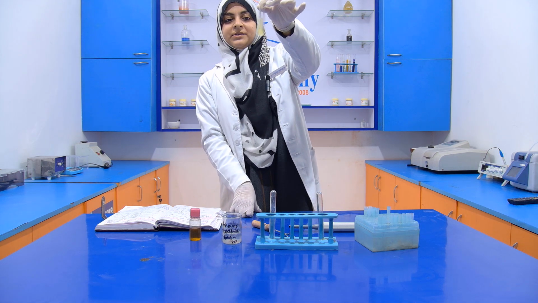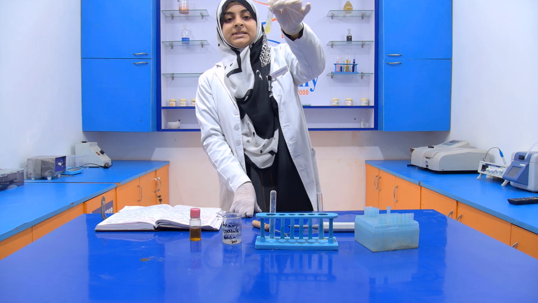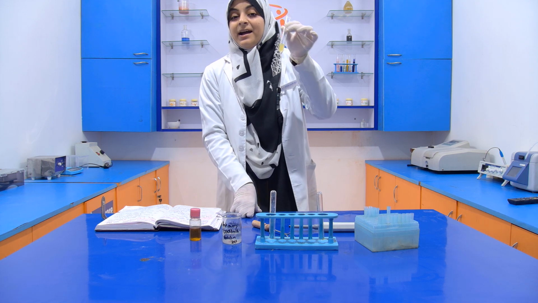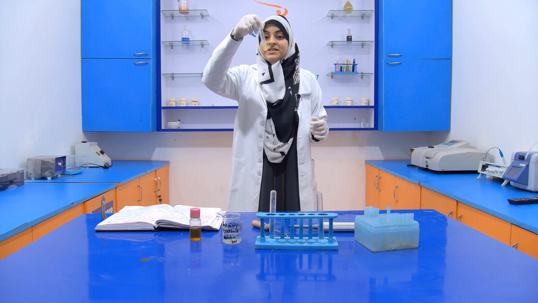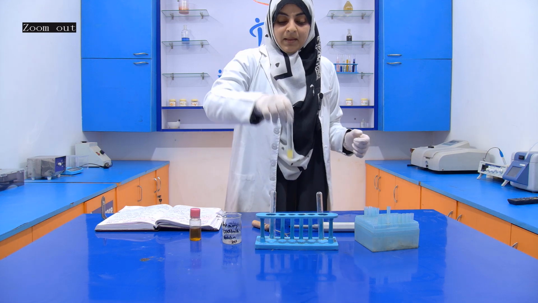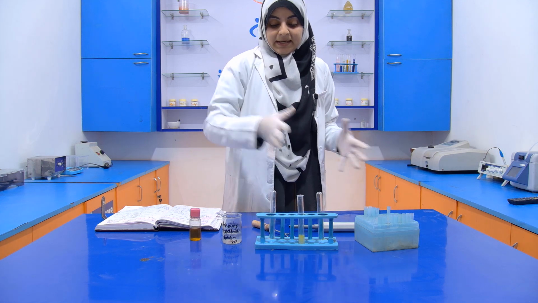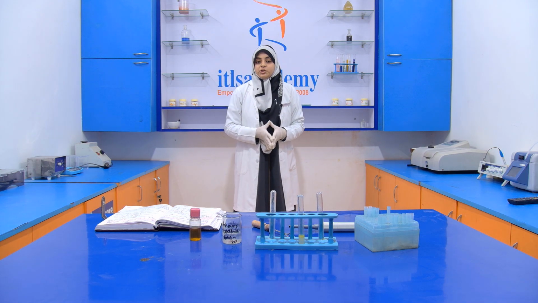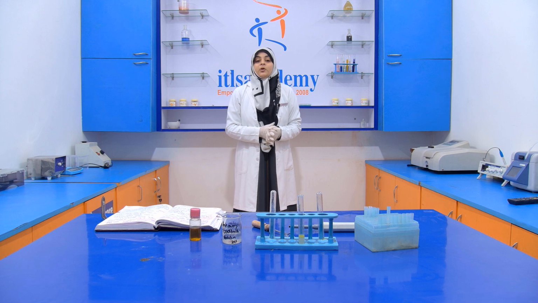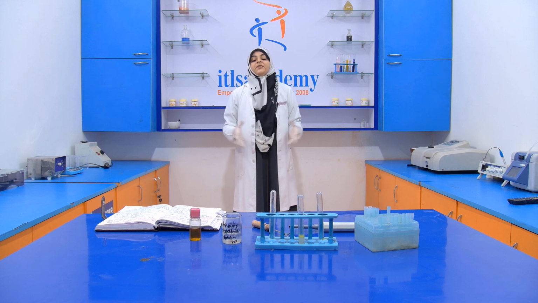Our sample turned slightly yellow, which means that our sample contains Karanjia oil, that our sample is adulterated. So this is the detection of Karanjia oil in edible oil, and we get a positive result.